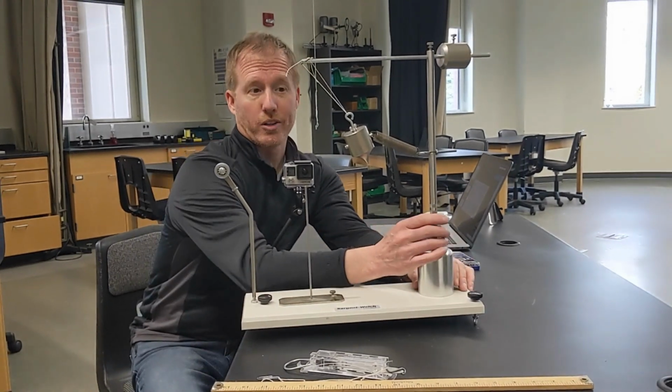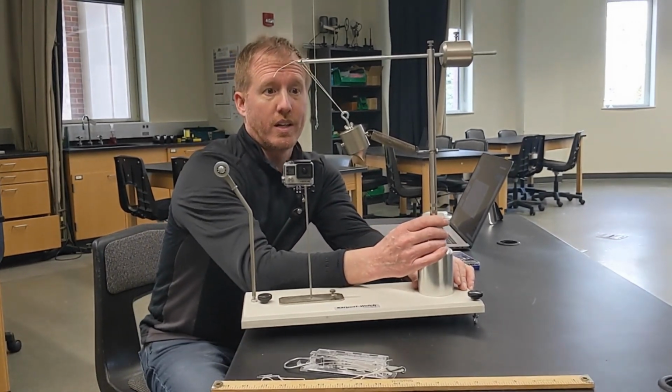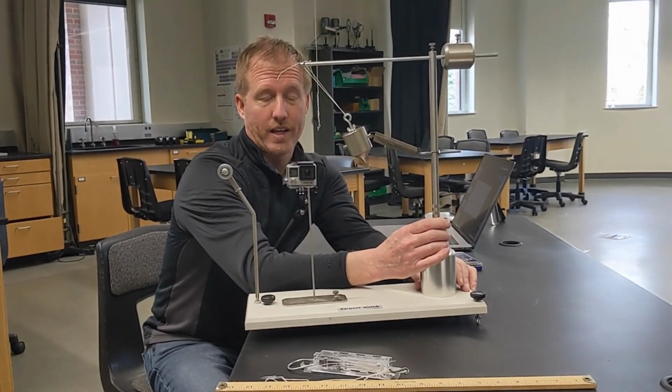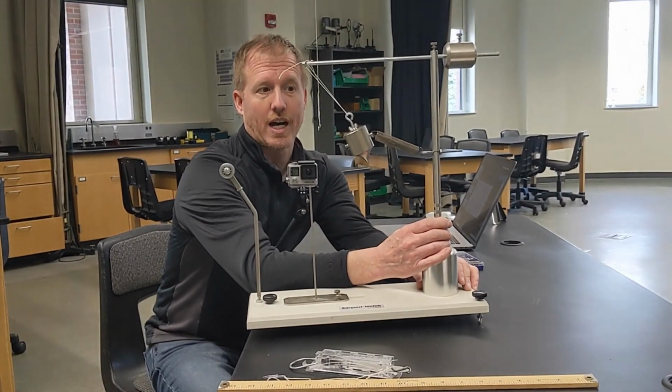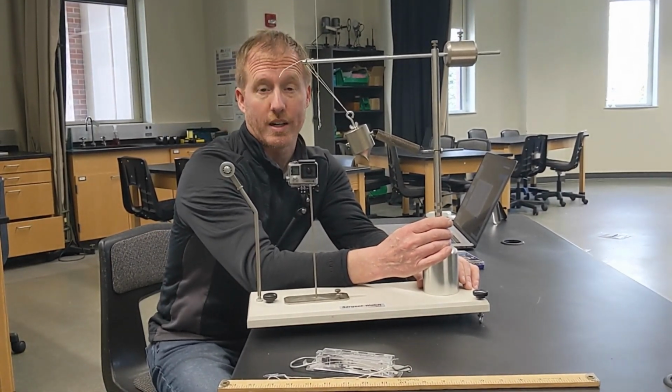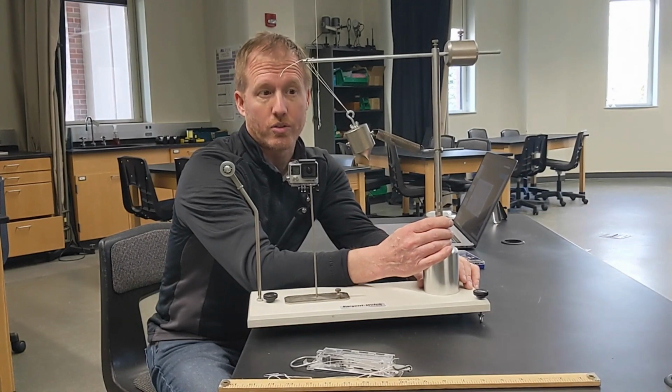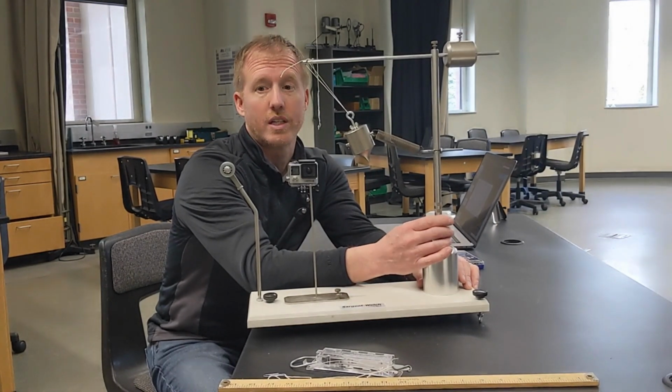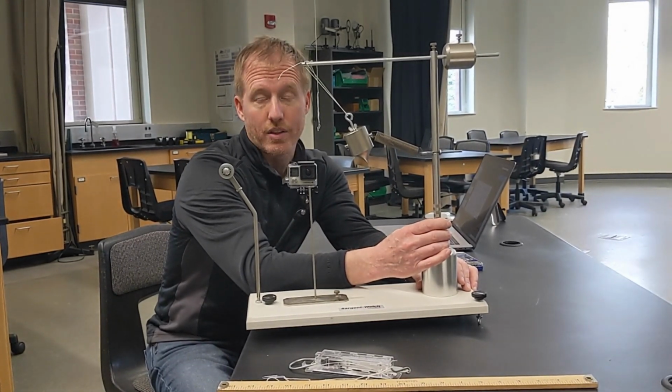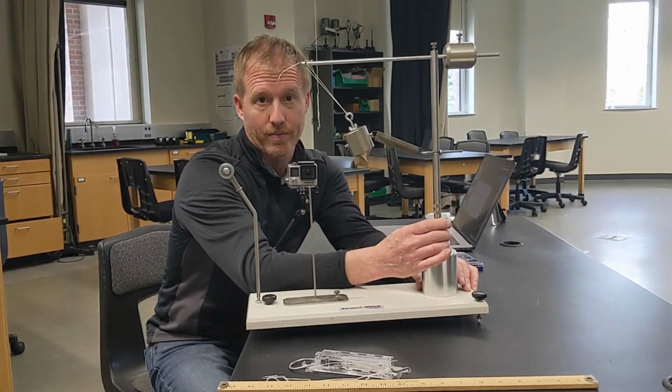And what you all are going to need to do is get out your stopwatch, and you're going to need to time how much time it takes to go around 40 times. And the reason you're going to do that is because you're going to need to determine the speed that this thing is rotating at. Okay?